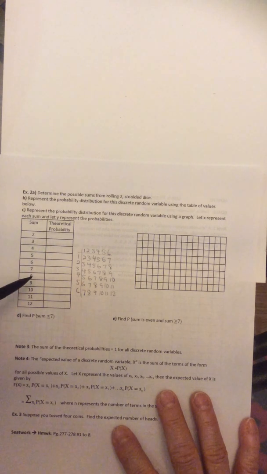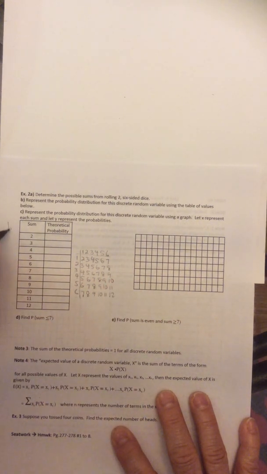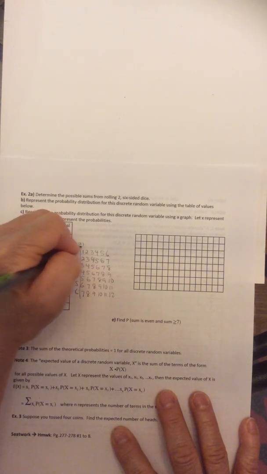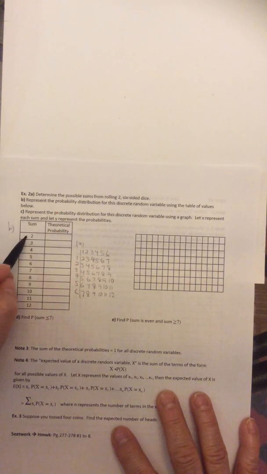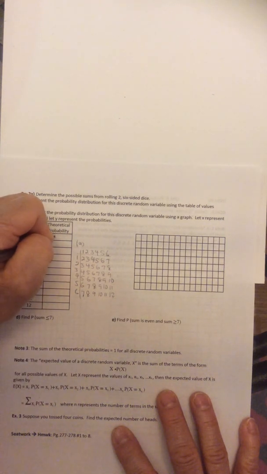So we are going to determine the possible sums. They're based on theoretical probability. Why? Because they're unchanging. We're going to represent the probability distribution for this discrete random variable using a table of values. Here's our table of values. Here's our possible sums. So how often did we get a sum of 2? We just got it once, out of 1, 2, 3, 4, 5, 6, 1, 2, 3, 4, 5, 6. So 6 by 6 is 36. So we got it as 1 out of 36.